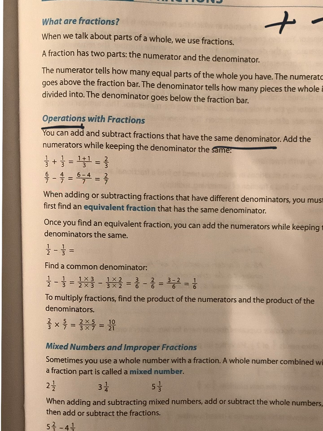All right? So if we are subtracting or adding fractions that have different denominators, like this one here, in order for us to add or subtract them, we have to make the denominators the same. So we look at what is the number that both the 2 and the 3 go evenly into.